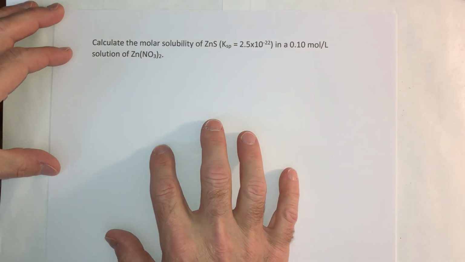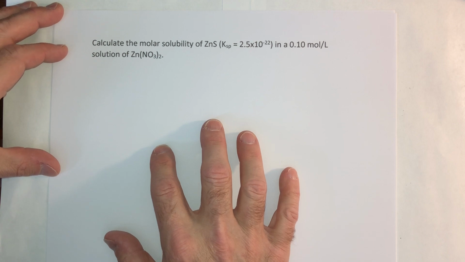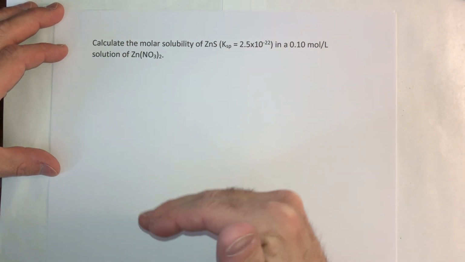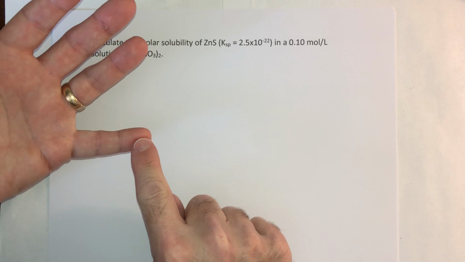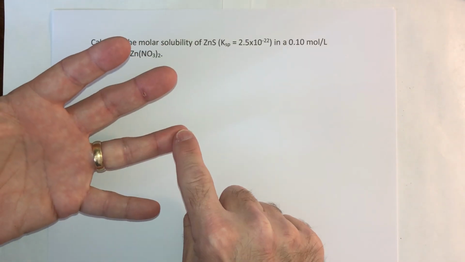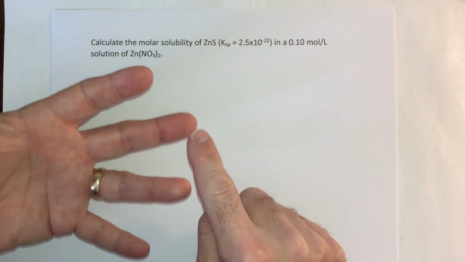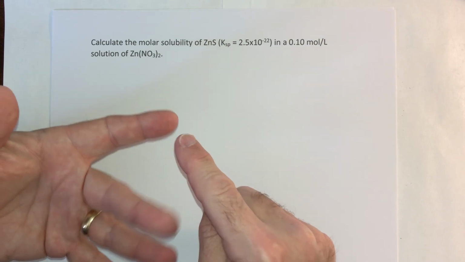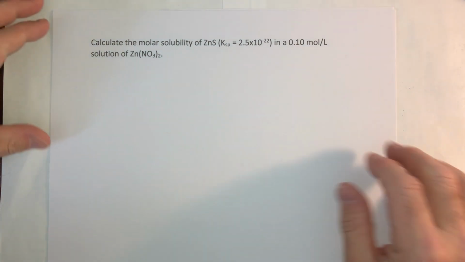Once you realize that this is a common ion effect problem, the steps become very routine. We're going to write the equilibrium first, then write the equilibrium expression, then build an ICE table, and then do the actual calculation.